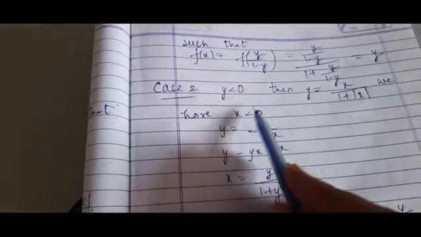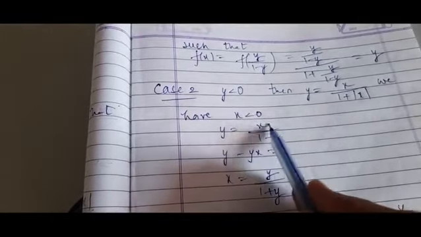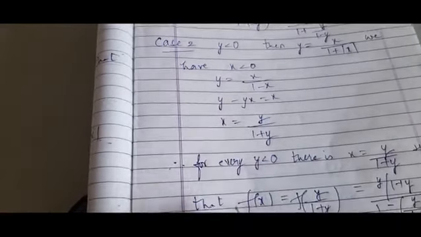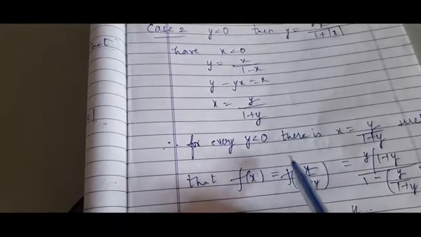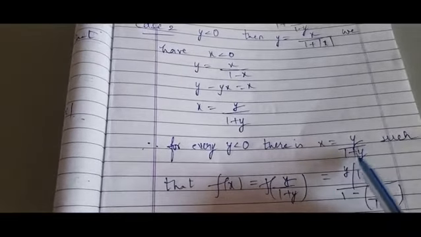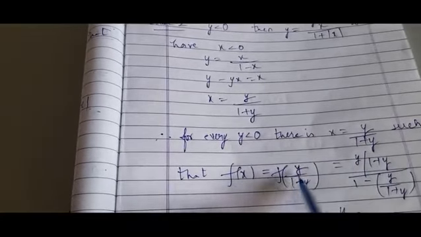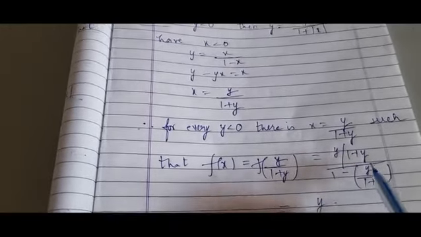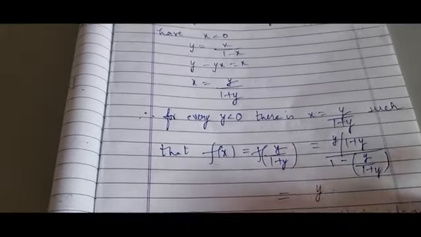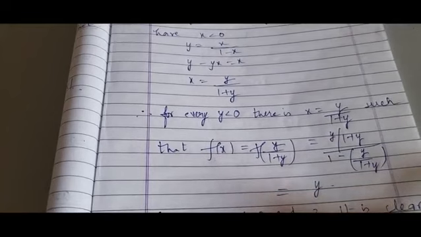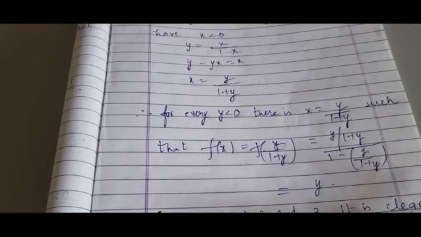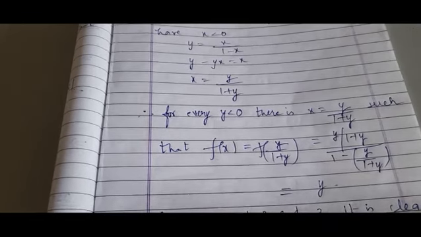Second case is when y is less than 0 and x is less than 0, right? So in the place of modulus, we'll write minus x, again cross multiply. So for every y less than 0, there exists x equal to y upon 1 plus y, such that f of x equal to f of y upon 1 plus y. In place of x, write y upon 1 plus y and simplify, we get y. So from this, it is clear that for every y belongs to open interval minus 1 to 1, it is a onto function.